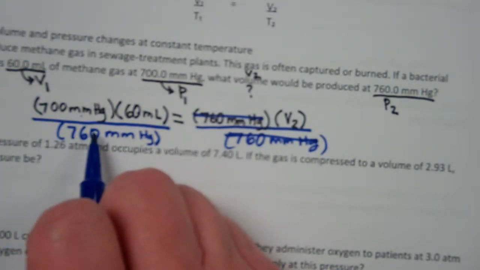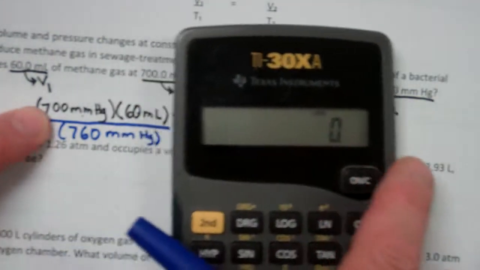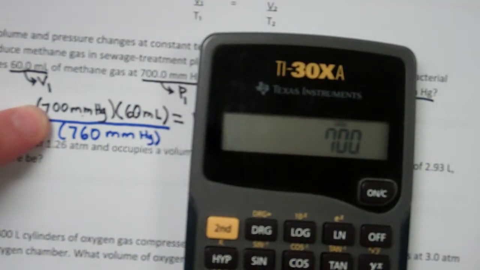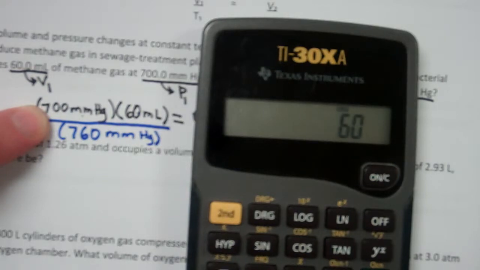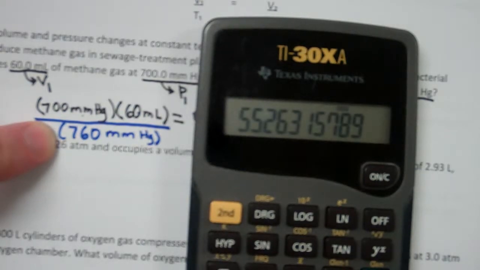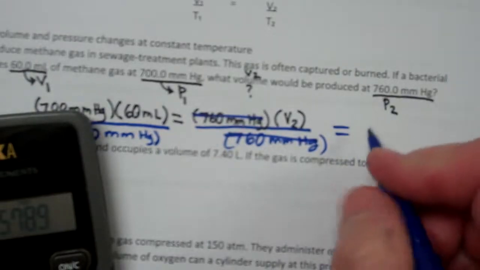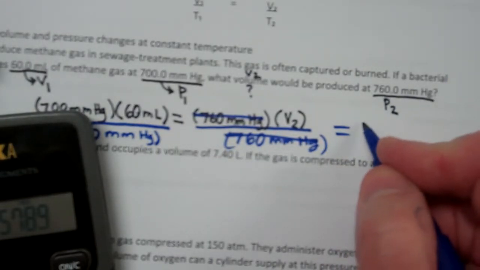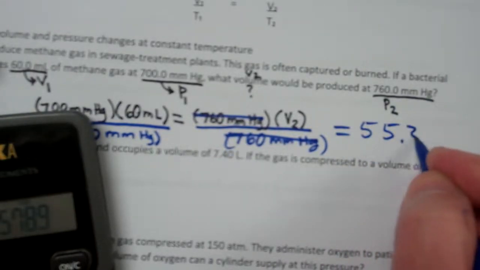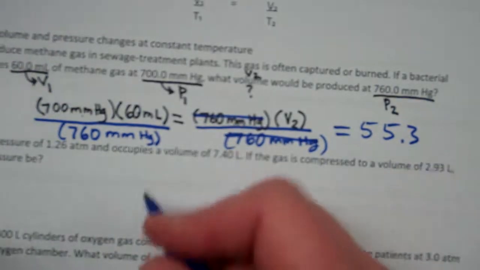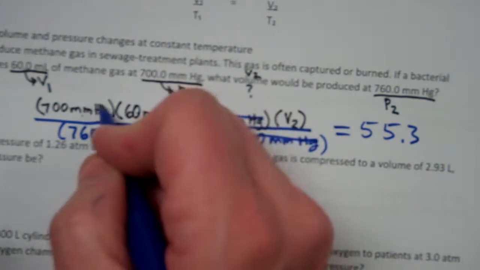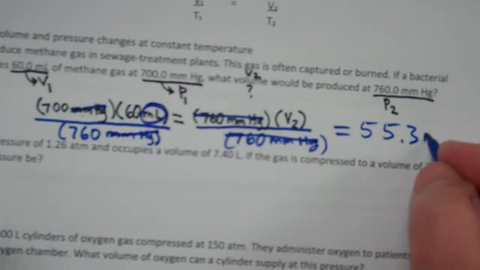All right, so here we go. 700 times 60, 42,000 divided by 760, and that equals 55.2 or 55.3. So my final answer, my volume is 55.3, and what would my units be in? Look, cross this out, cross that out, it's going to be in milliliters.